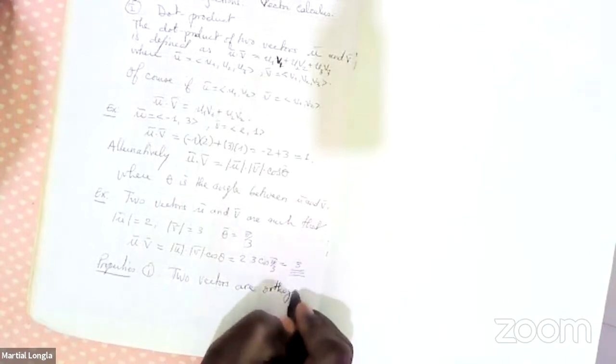Now, properties. Two vectors are orthogonal if and only if the cosine of theta is 0.